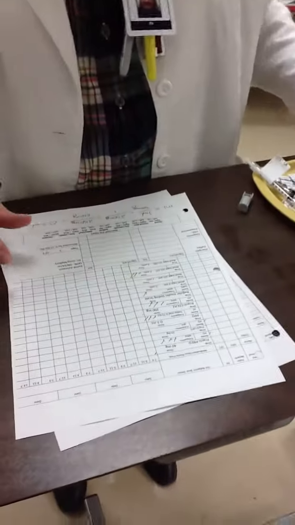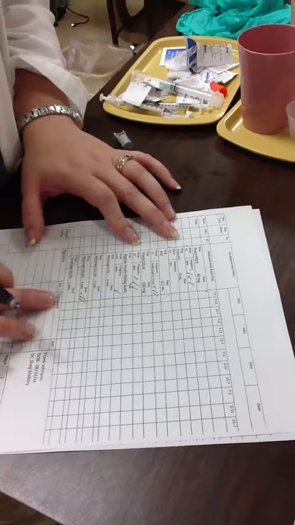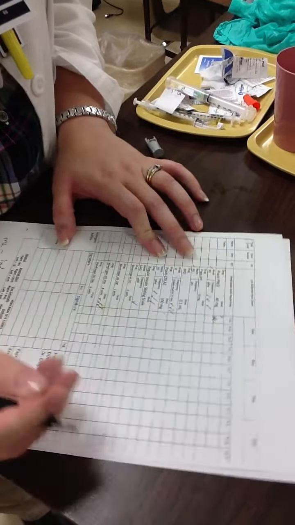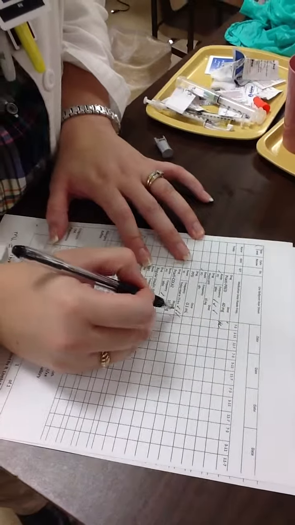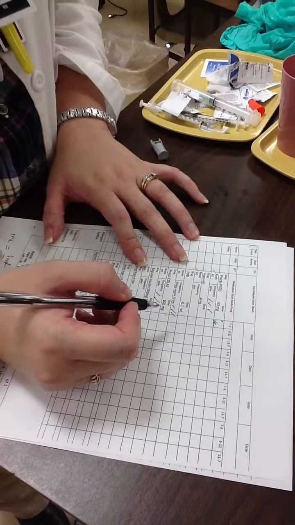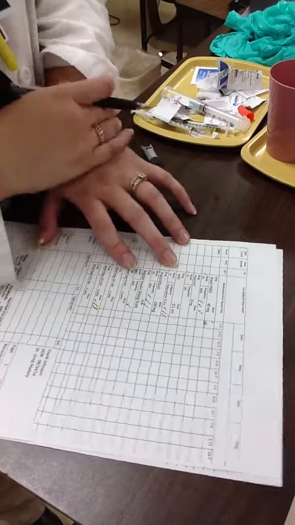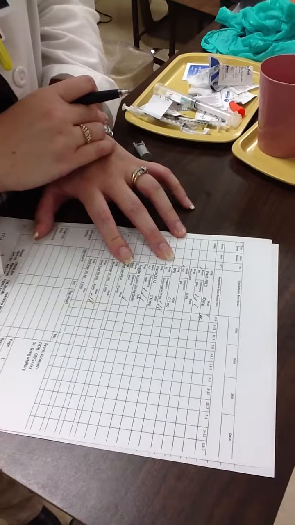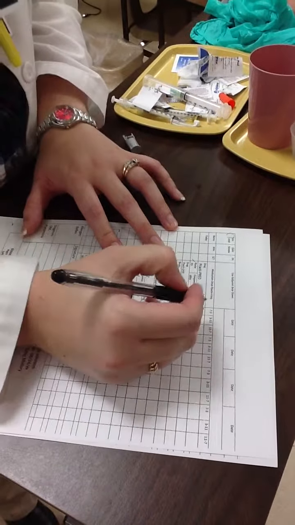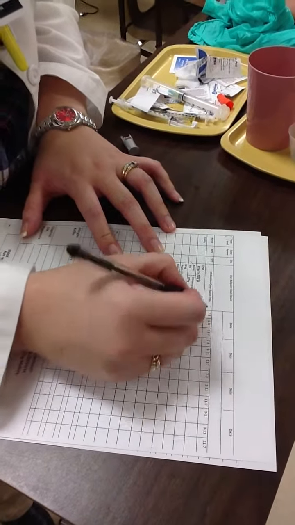On charting, okay, on your charting I have PractiPred that I gave. You can see that I have my 3 check marks. I gave the PractiPred. I'm going to initial that. You're not having to put times. You can note the time that you gave it. I gave that at about 10:50.